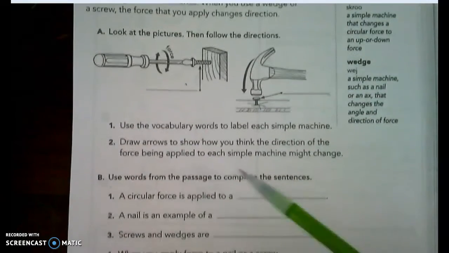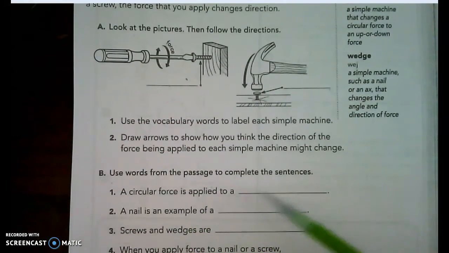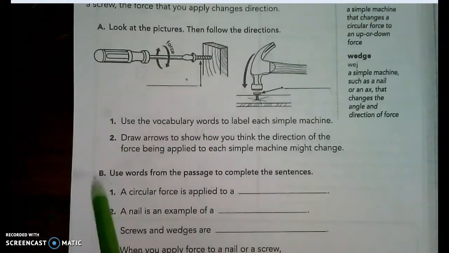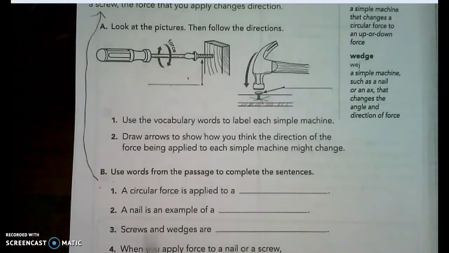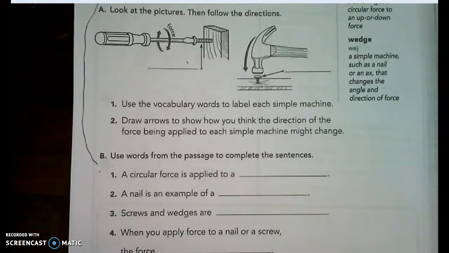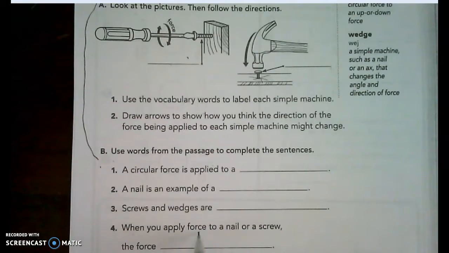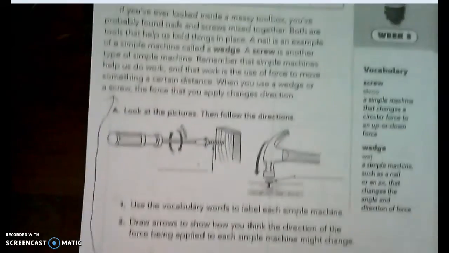All right, B. Use words from the passage to complete the sentence. A circular force is applied to a blank. All right, all of these are going to be in this top paragraph here. Word for word. A nail is an example of a blank. Screws and wedges are blanks. When you apply force to a nail or a screw, the force blank. Okay, again, all of B will be found word for word up here in the passage.